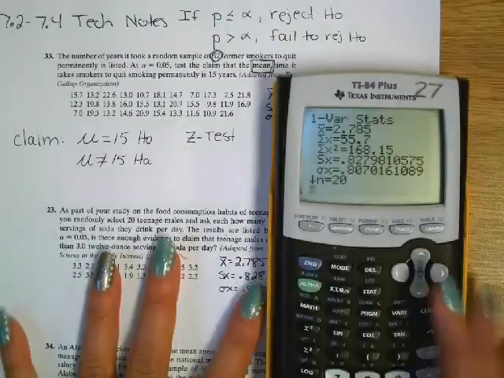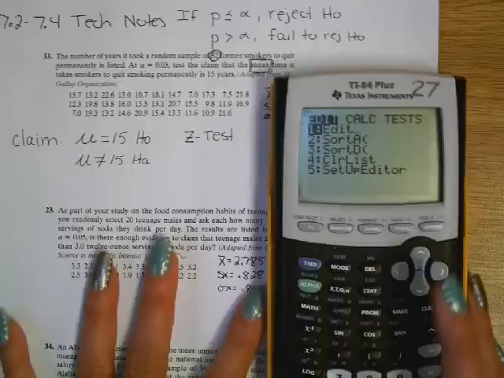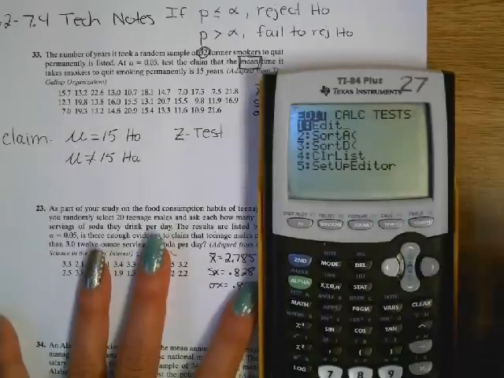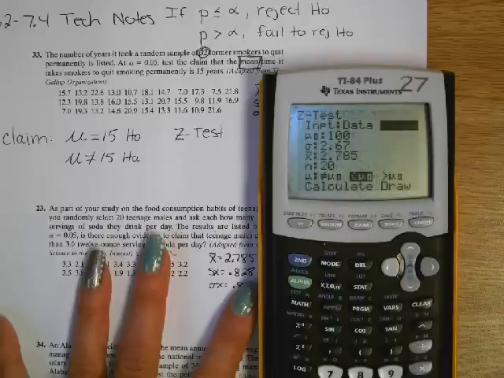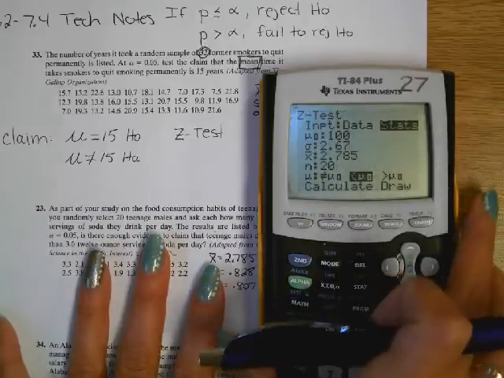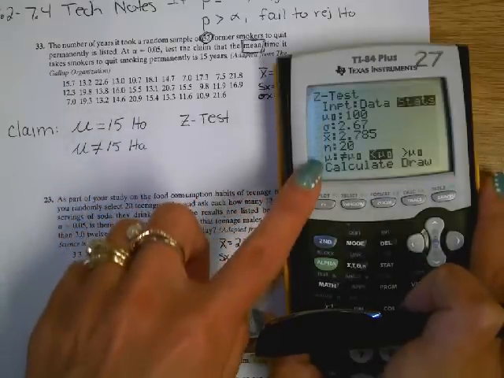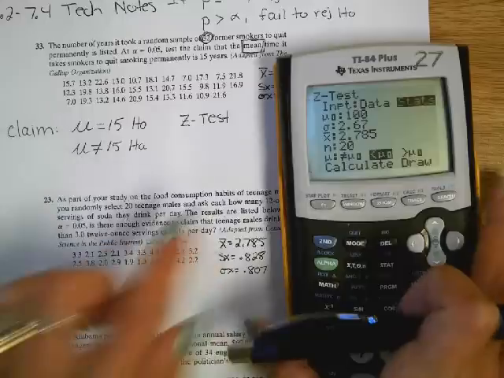So go to stat, over to tests, the very first one is z-test. You want to be under stats. For this one example, we're going to write down what all of these lines mean, and then you won't have to do that again. So we'll write down what they mean and what we'll put in.